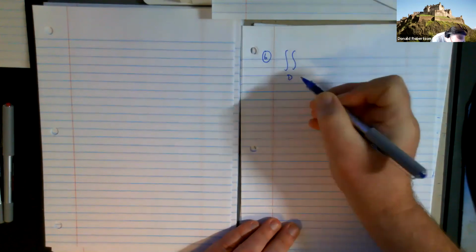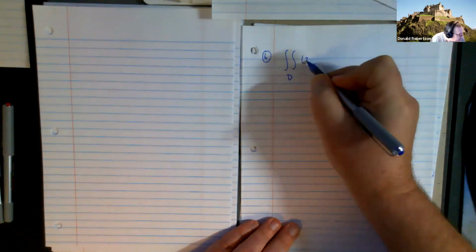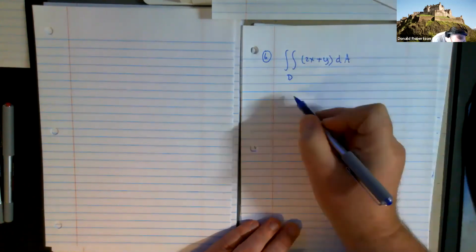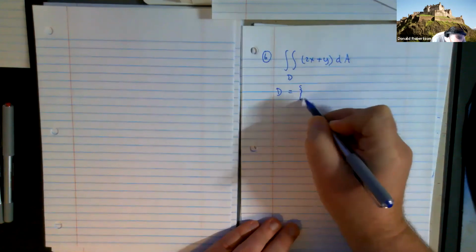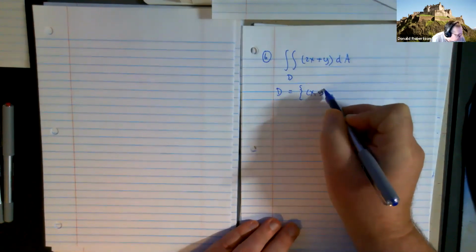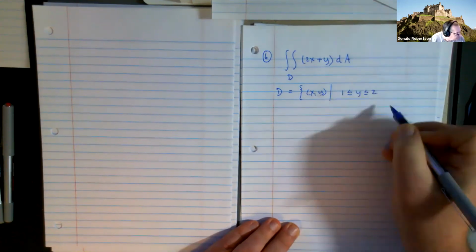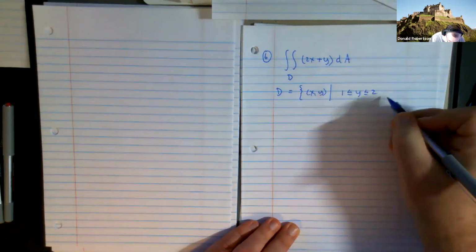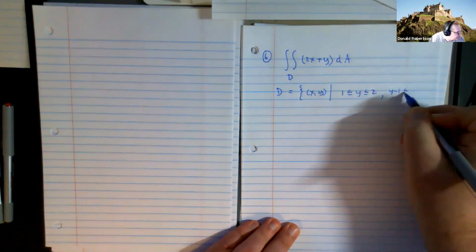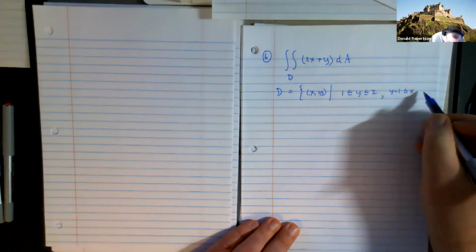A double integral over a region D. That guy. And the region D is described as a set of all points such that y is between 1 and 2, and x is sandwiched in that way.